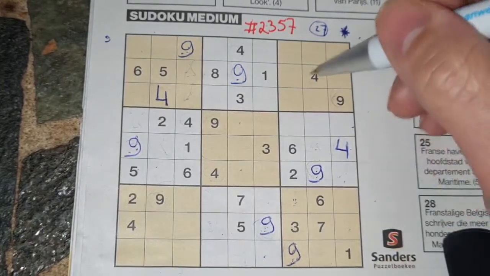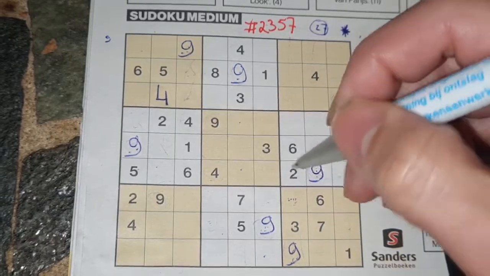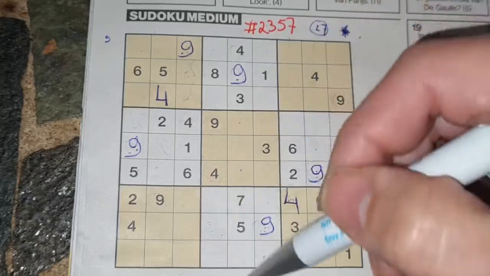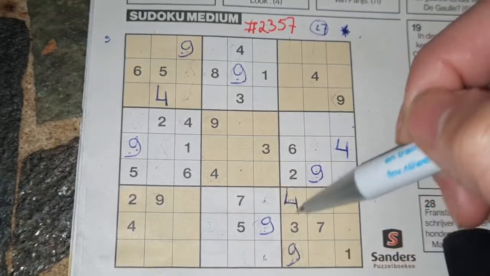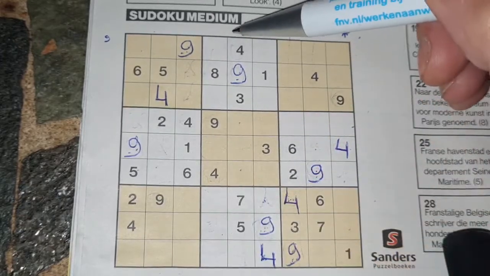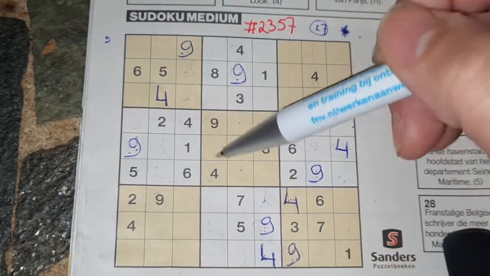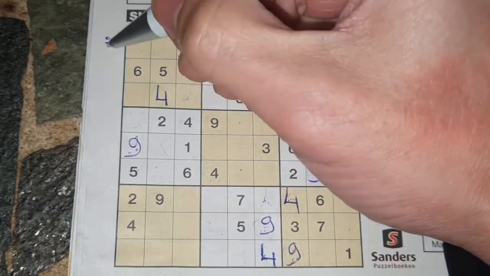4 in this column, 4 in the column next. So in that column, the only place for the 4 should be there. 4 in this column, 4 in the middle column. So the column next, only 2 places for the 4 should be here or there. We see there 4, no 4 there, 4 should be here. And all the 4s are used. I can see digit number 2, number 4.